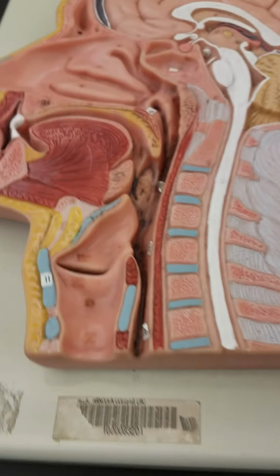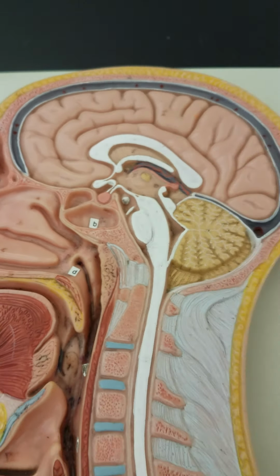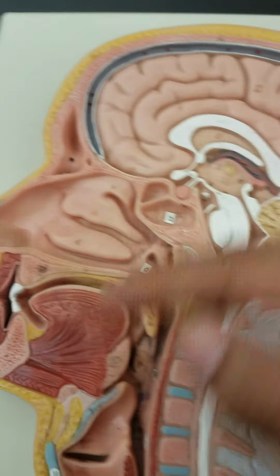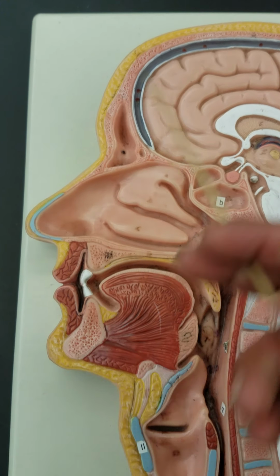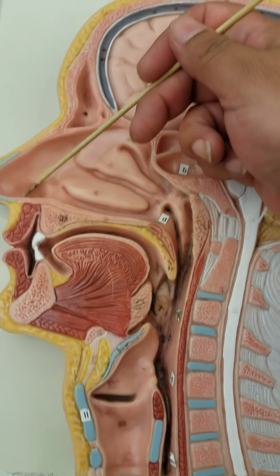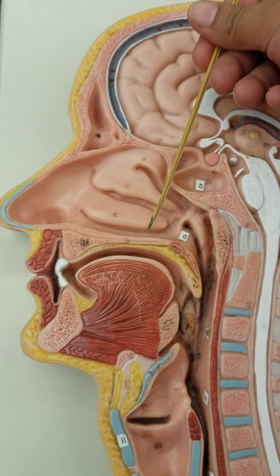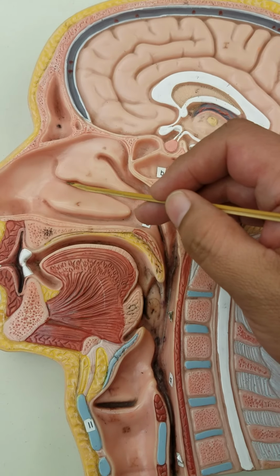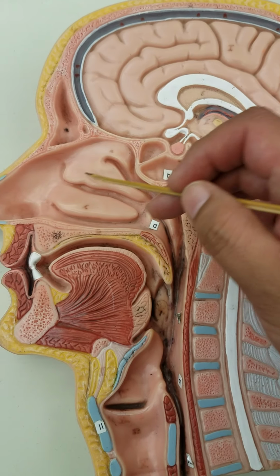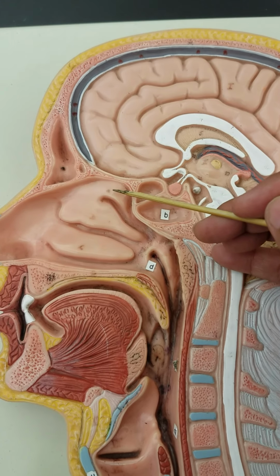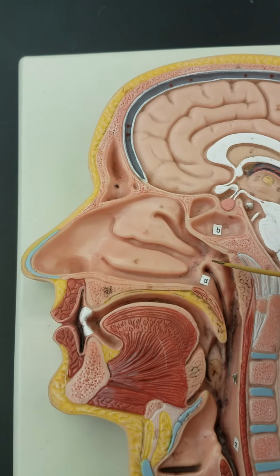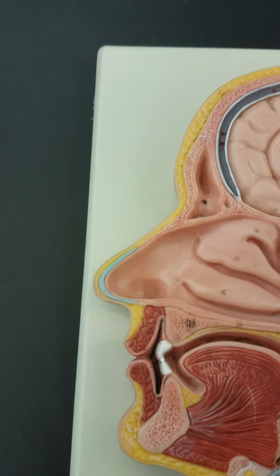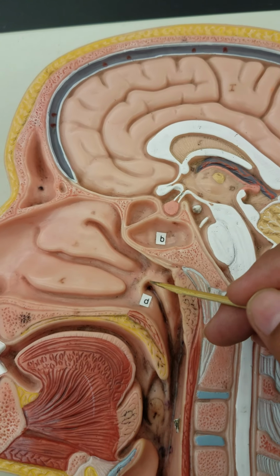This model here, as we look here, here are the external nares, your nostrils, right in there. This space is going to be your nasal vestibule. And then as we come through the nasal cavity, you have your nasal meatus here. You're going to have your 3 nasal conchae: superior, middle, inferior. And then back here is going to be the internal nares.